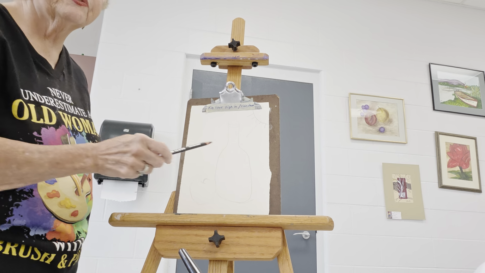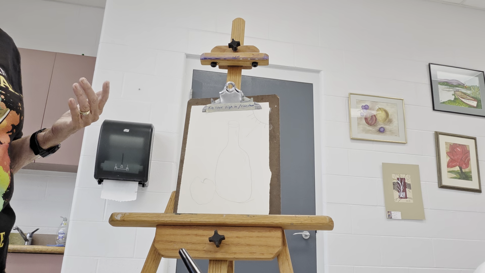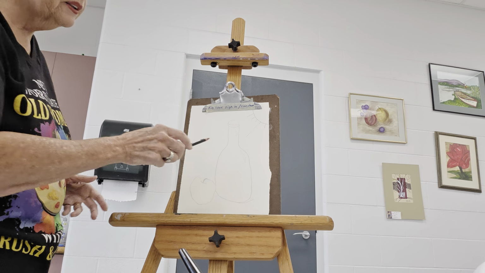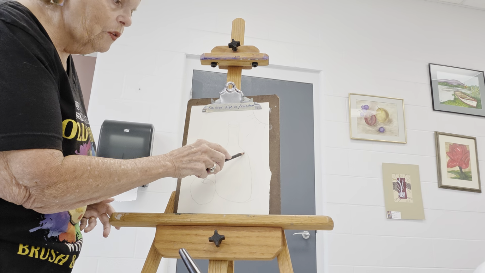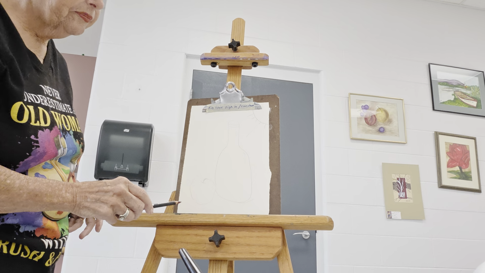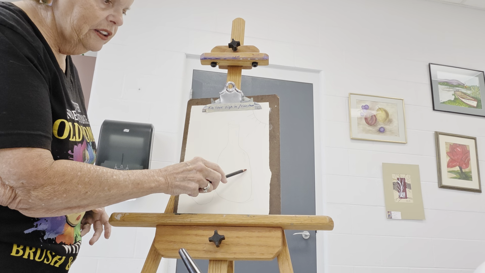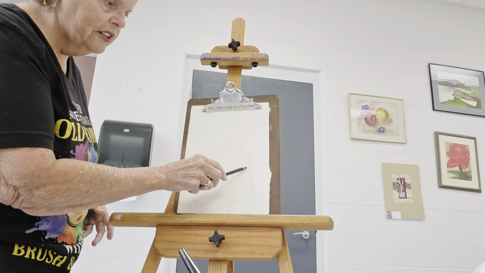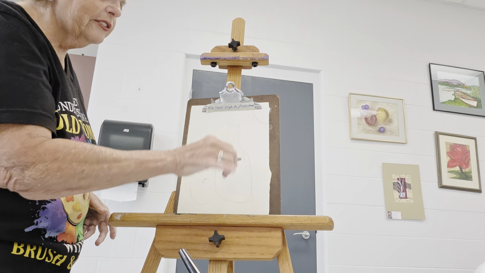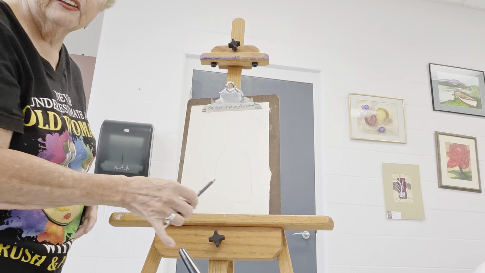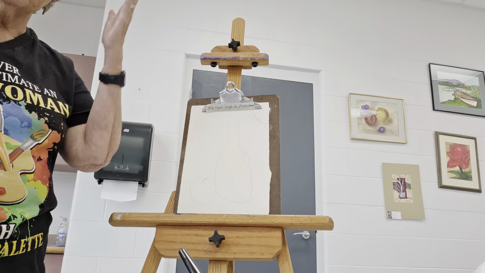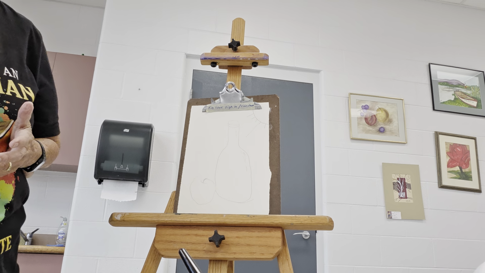Now the shape depends on if it's a fruit or a bottle or something. Just leave something light, and you might even have a little tiny bit off of it, like that. Maybe even a little tiny bit, but not as much here. As the light comes down, it's going to be less light here. So I'm thinking light, dark, right where the value's coming from.